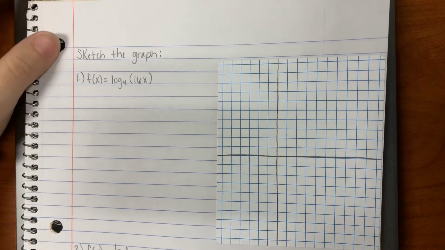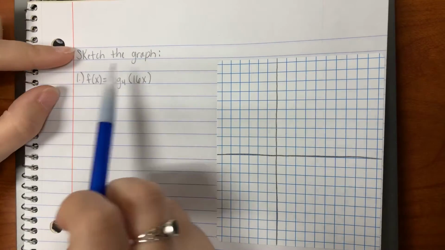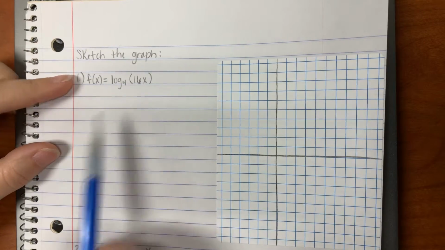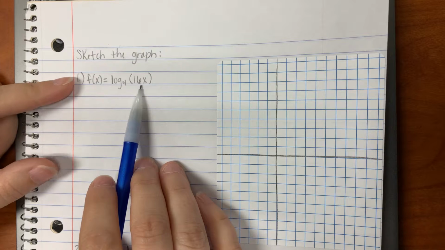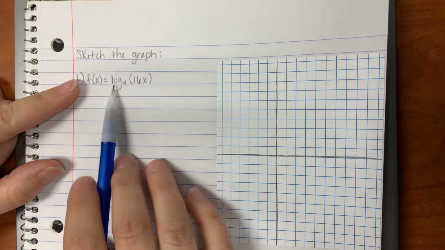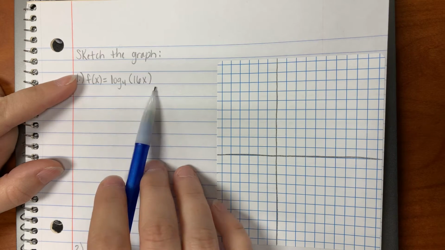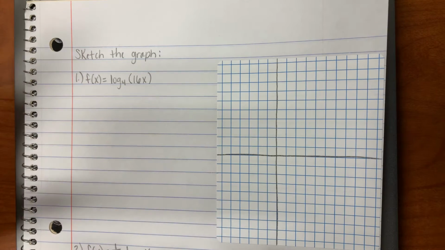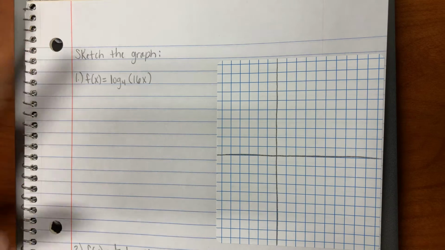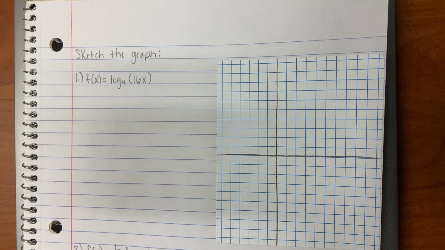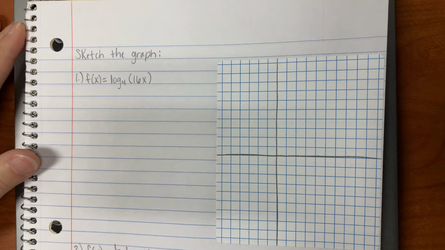The last thing we need to think about in lesson 5.5 is sketching a graph given information. So here's my function, log base 4 of 16x. The first thing that I would do in this case is separate this up. My plan here is to get just a log of something, or try to simplify it down with either a plus something or a minus something or multiplying by something, because then I could shift that graph. And that's easier to graph that way.